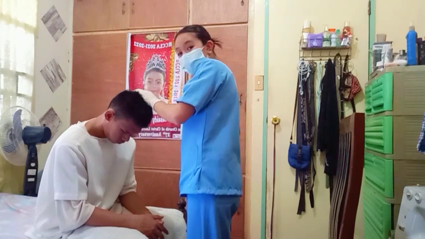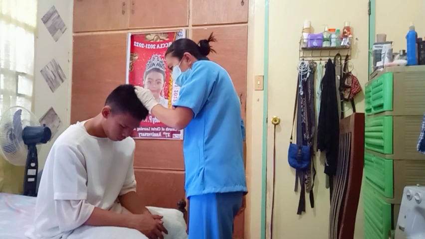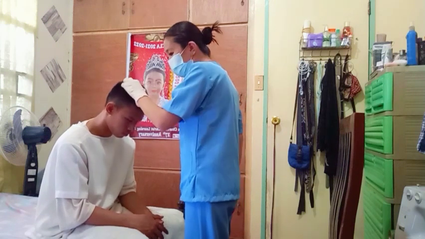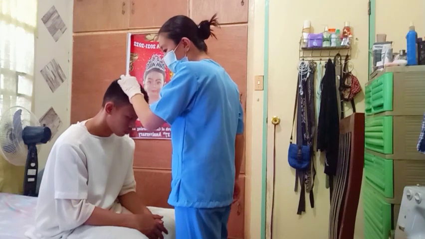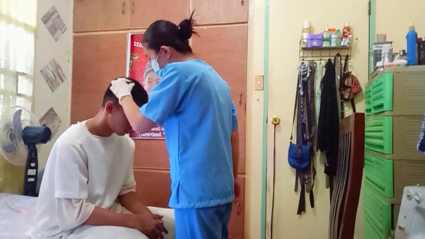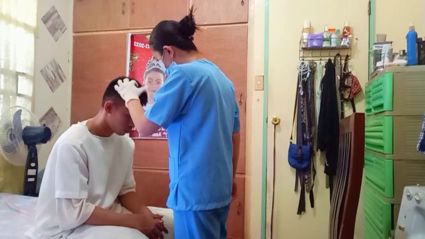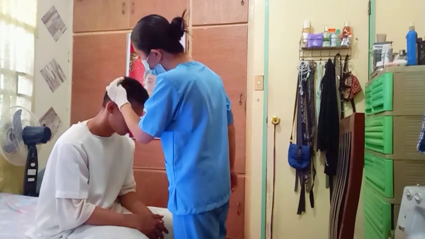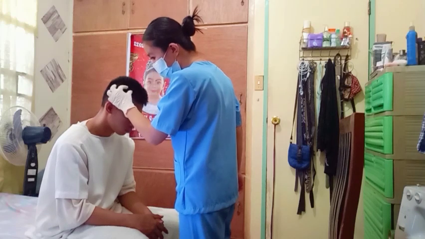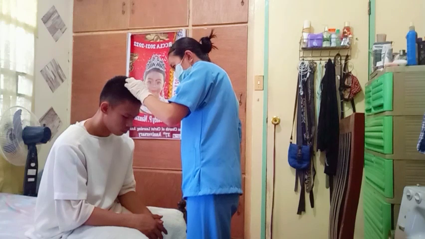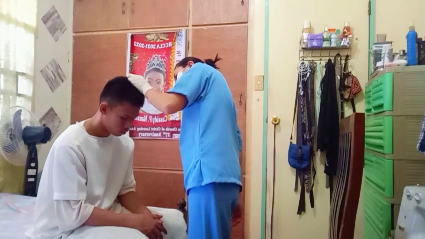So now we will also inspect and palpate for the thickness, texture, oiliness, lesions, if there are any, and parasites among the client's hair and scalp. And we will also take note of those abnormalities. So I'm still assessing.